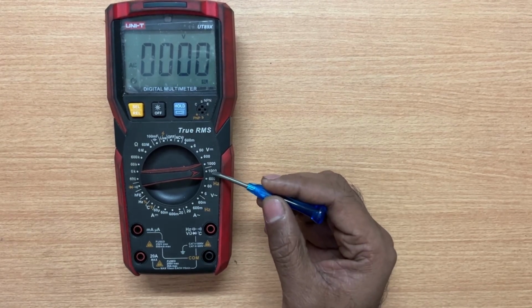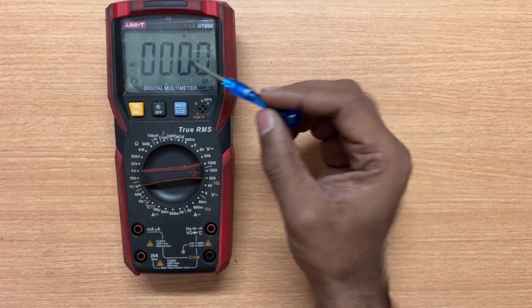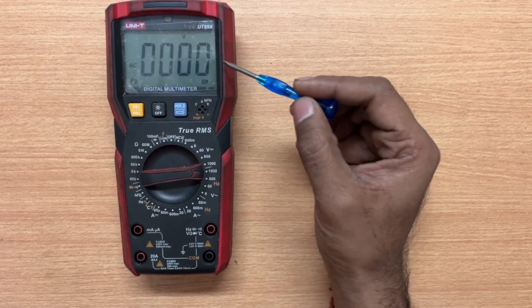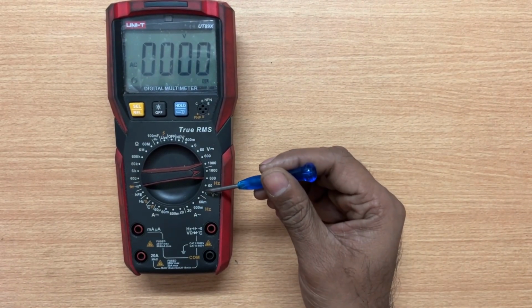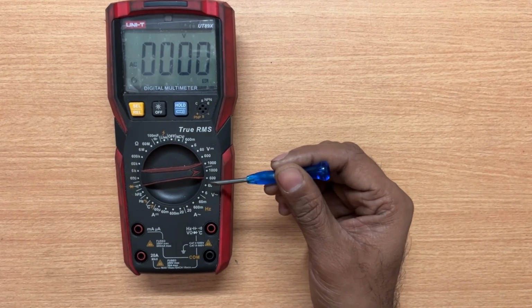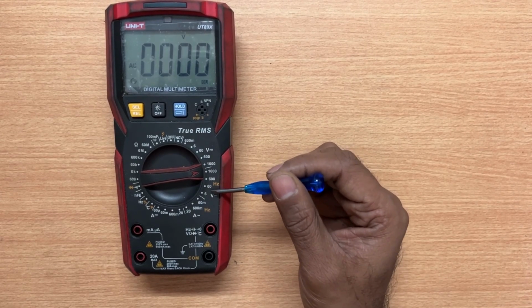Either you can put it in 1000 and measure it, but if you're going to measure 1 volt, the value will show very low. If you want to read the accurate reading, you have to select the lowest one which is close to that, but it should be lying in between that voltage.